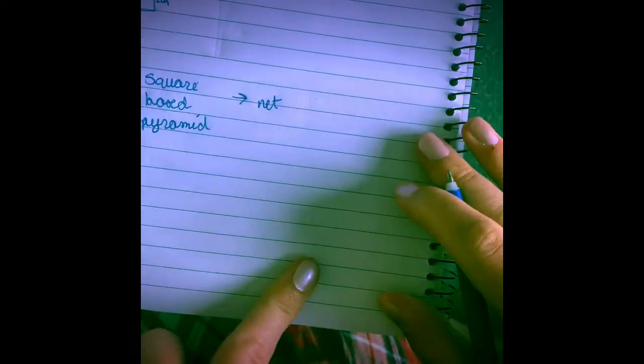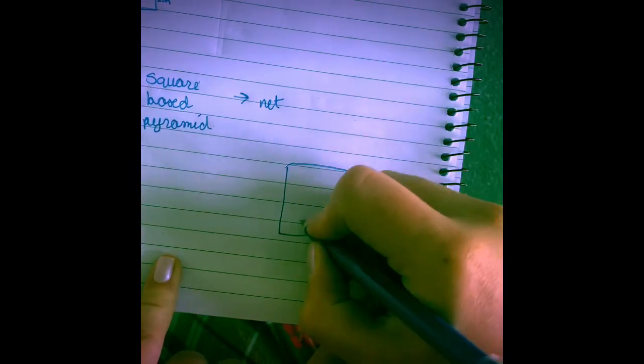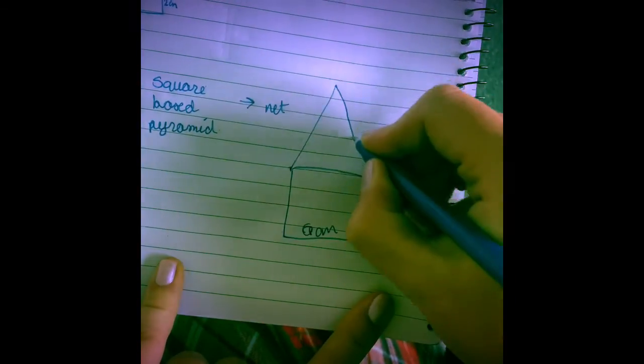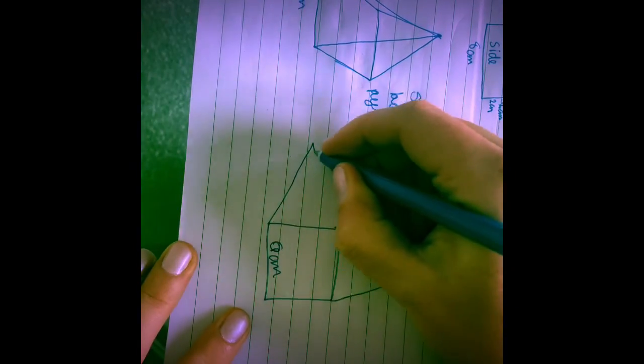And with the square base pyramid, it's slightly easier. You just need to make sure you've got that bottom square and then your 4 triangles coming at the side.